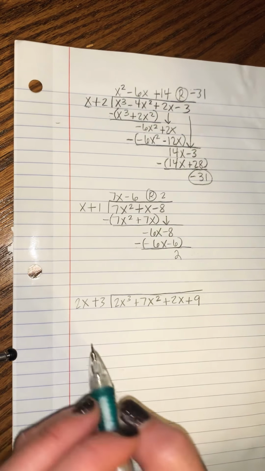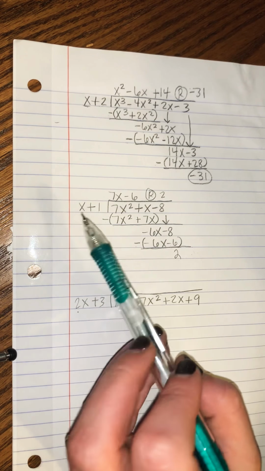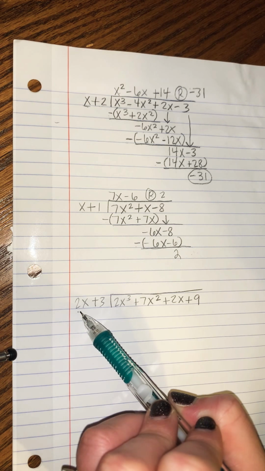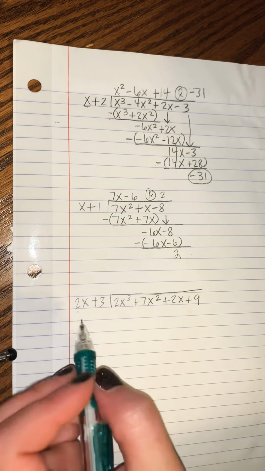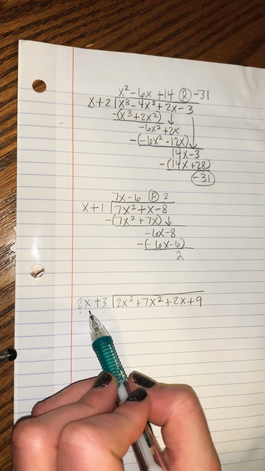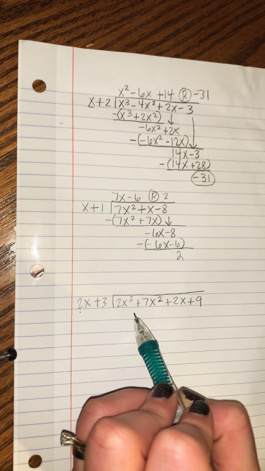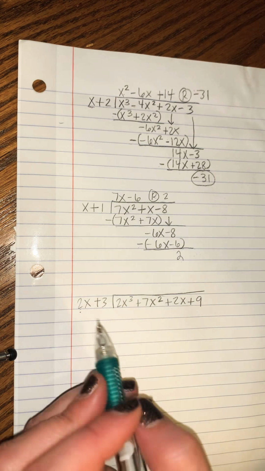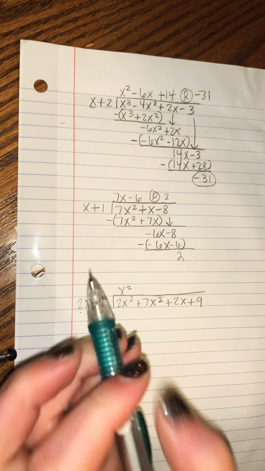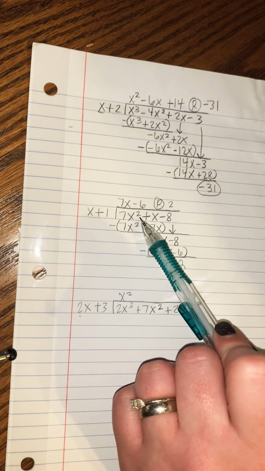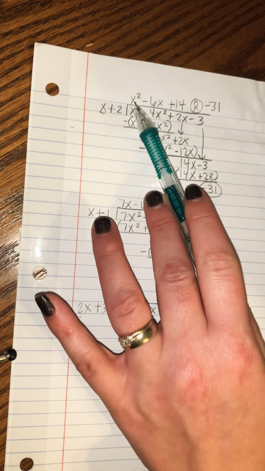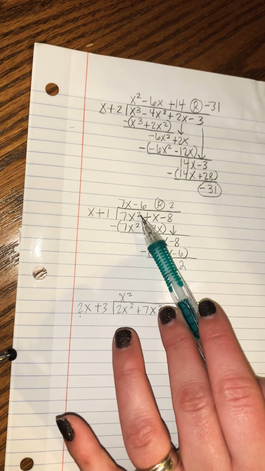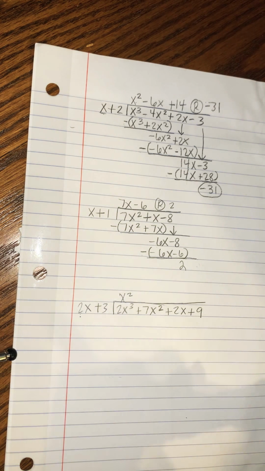And one more. So here we have a coefficient on our dividend that is different. It's not a 1. So we treat it just the same. We have to look at what would we have to multiply 2x by in order to make it 2x cubed. So we would have to multiply 2x by an x squared. So that's what's going to be up here. And notice that whatever power we've started with, our answer is 1 power less. So we started with a cubic here, we ended up with a quadratic. We start with a quadratic, we end up with a linear. So our exponents are decreasing here.